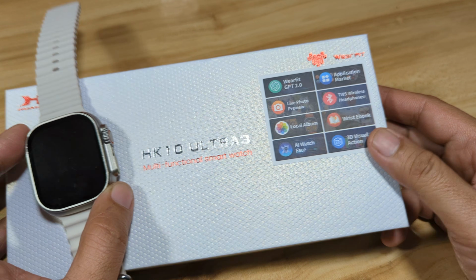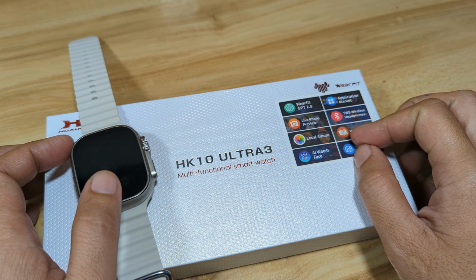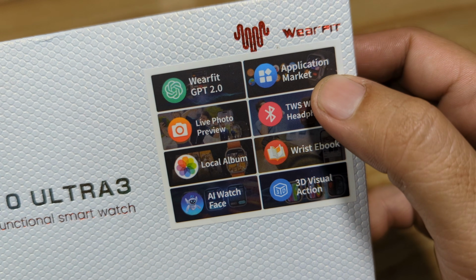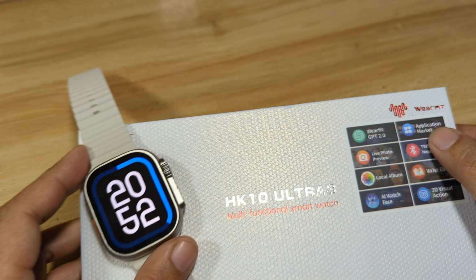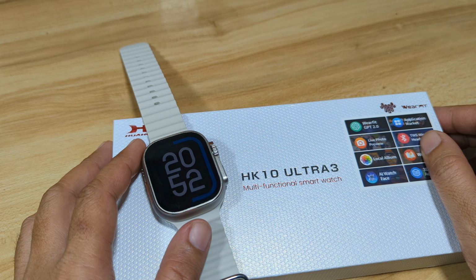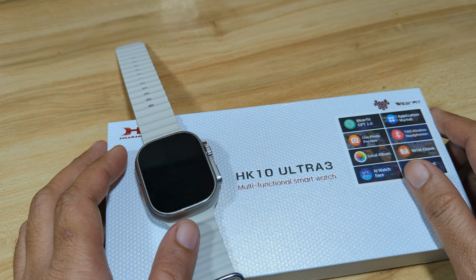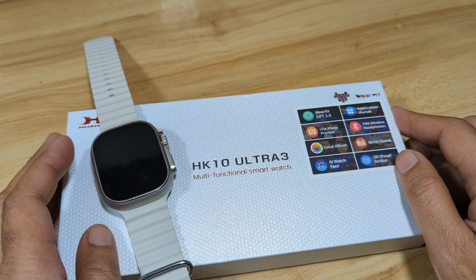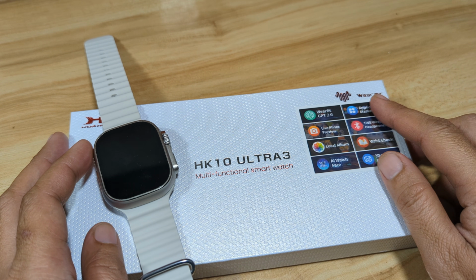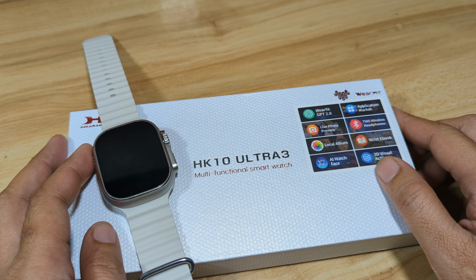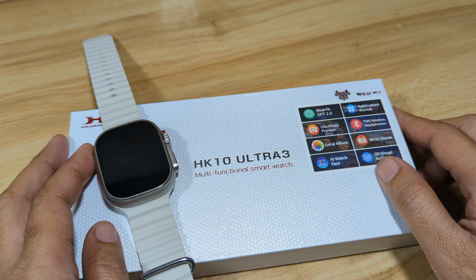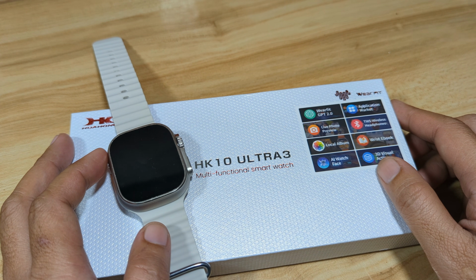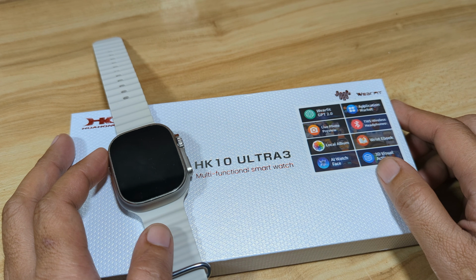So the HK10 Ultra 3 uses the WeFit Pro application with a section for application market. We'll try and download one and see if it works with our smartwatch. If you are interested to see the list of available apps for the HK10 Ultra 3 smartwatch, and also want to know how to download apps for your smartwatch, watch this video.